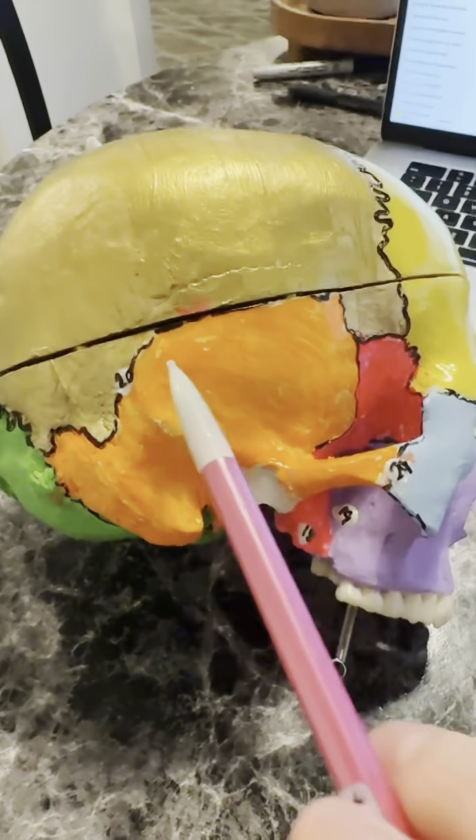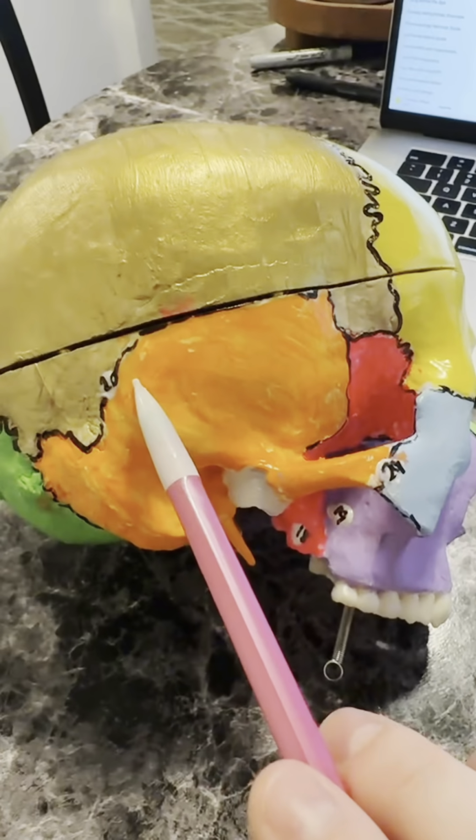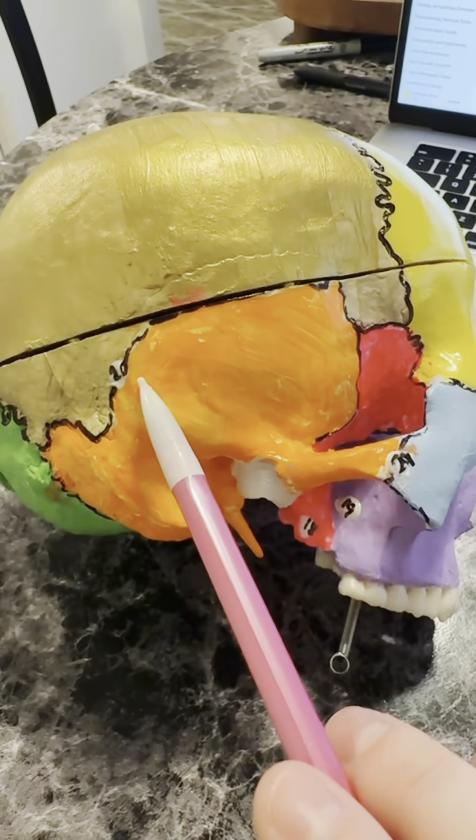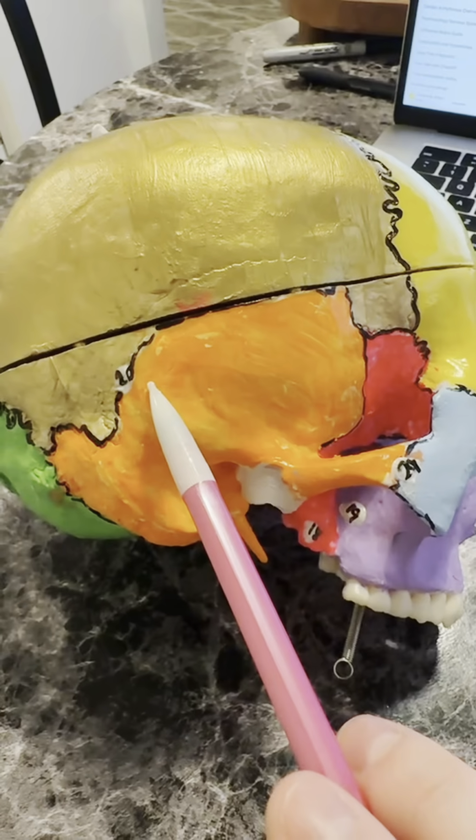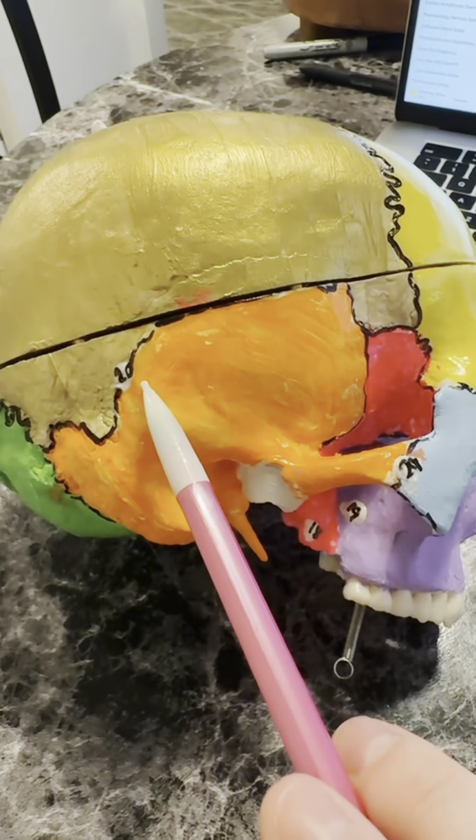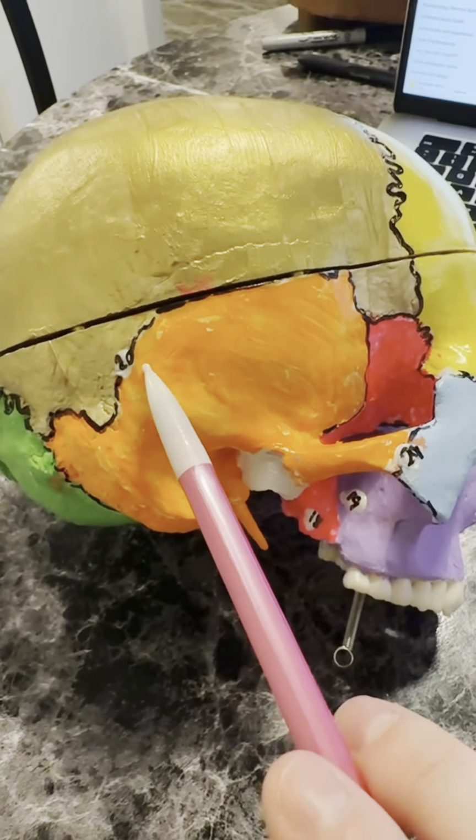Next up, we have number 20. Number 20 is the temporal fossa, which is a shallow depression on the side of the skull. This houses the temporalis muscle, which helps elevate the mandible.